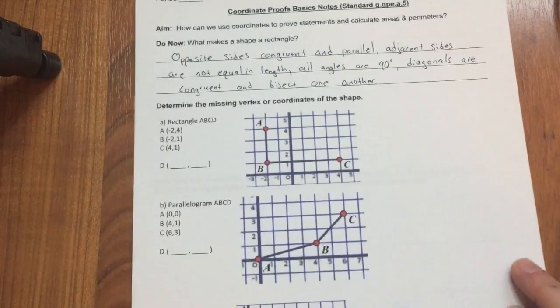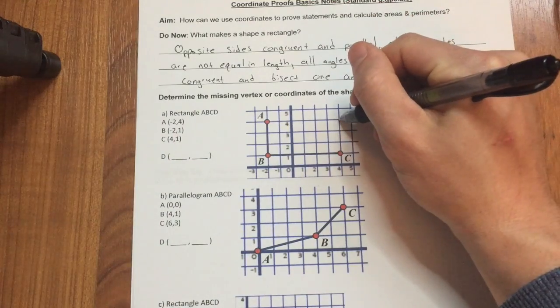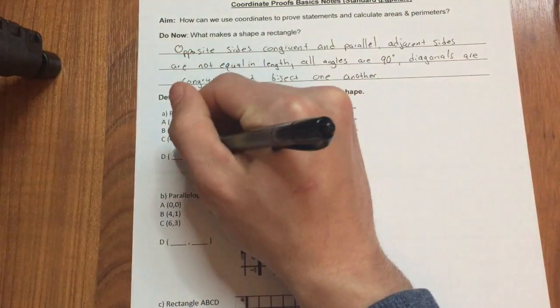Now, let's look at some of our first couple examples. If I was given 3 coordinates, or 3 vertices of a rectangle, how can I figure out the fourth one? Now, we might be able to just visually, almost like drawing a picture, see where it has to go. But we want to think about this mathematically as well. Where did point D have to go? Point D would have to go here at 4, 4. But why?